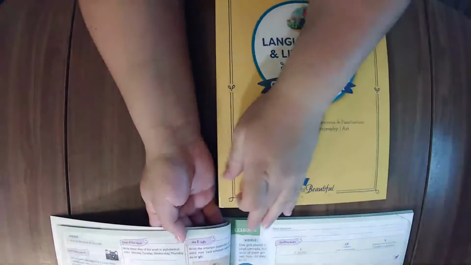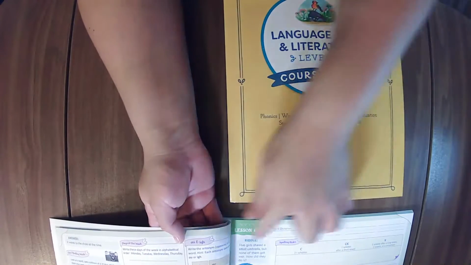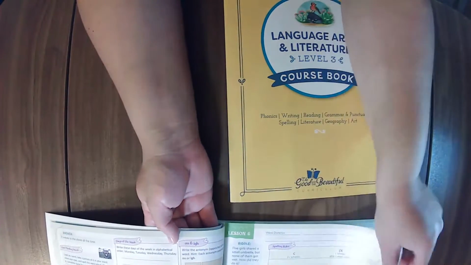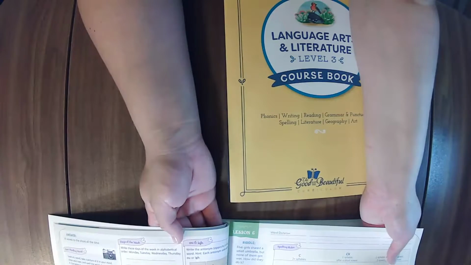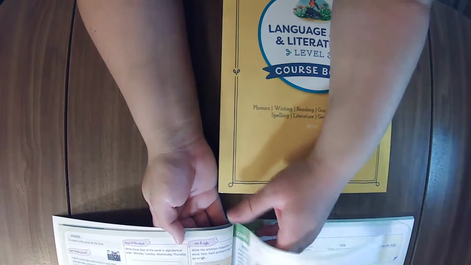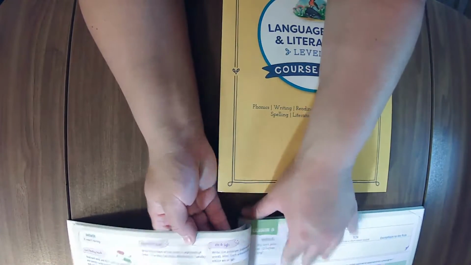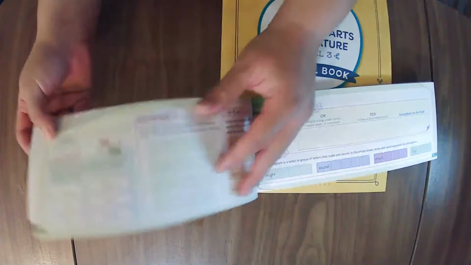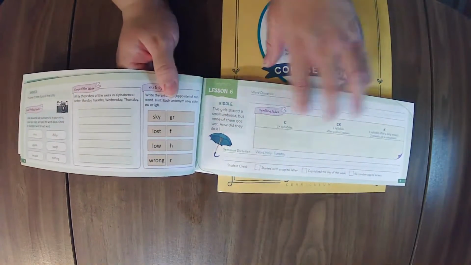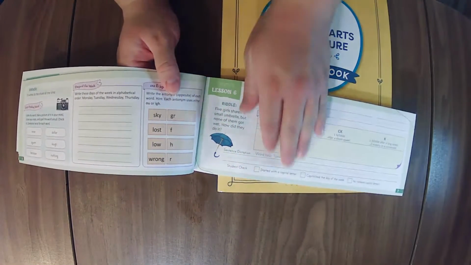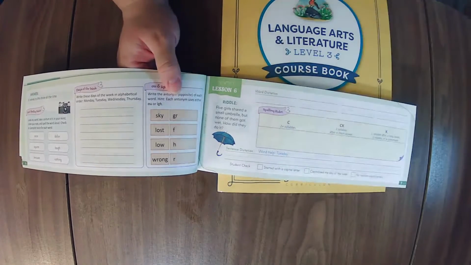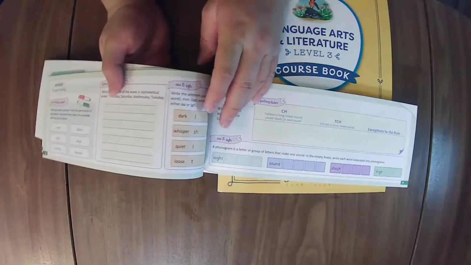So it walks you through all of these things, and then when you complete whatever it walks you through, likely what this first page is, then they will do this part independently. Okay, so the course book will walk you through as far as it does, and then whatever's left will be done independently.